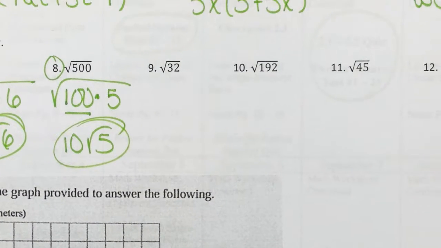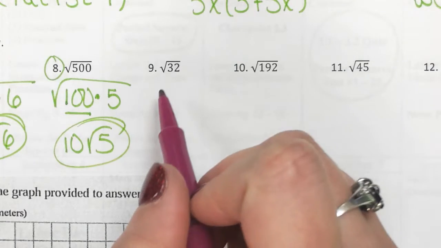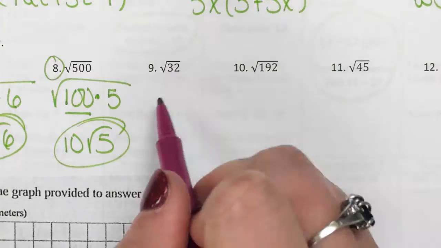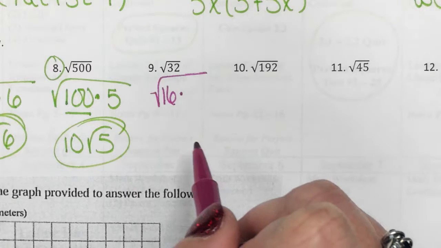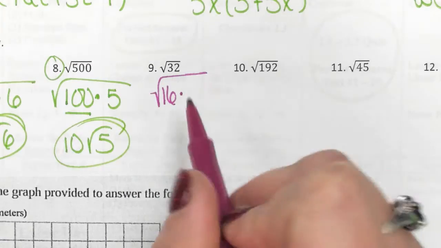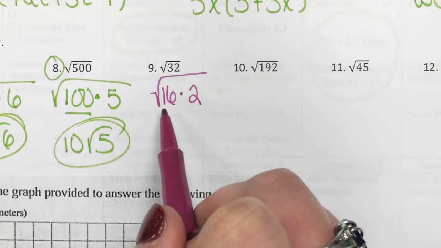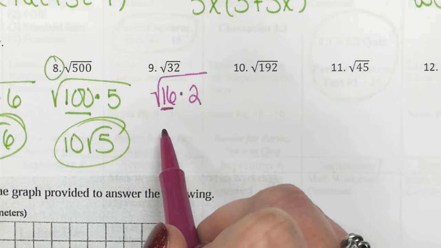Alright, number 9. 32. What perfect square goes into 32? Oh, biggest. 16 is the biggest one, right? Alright, so 16 times what number is 32? 2. And then you see this guy right here. What's the square root of 2?